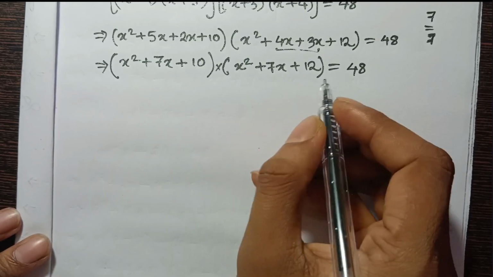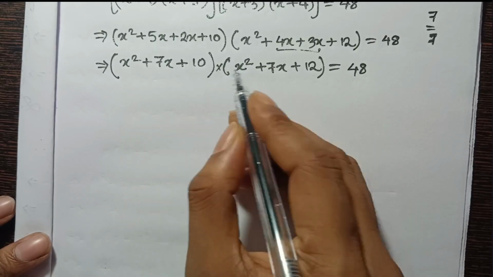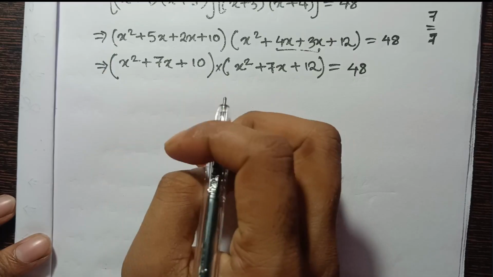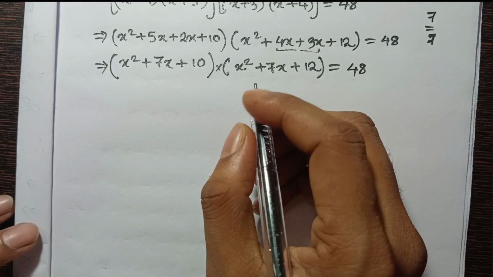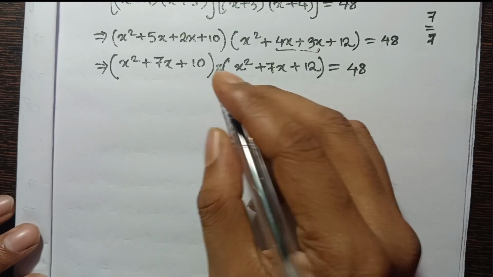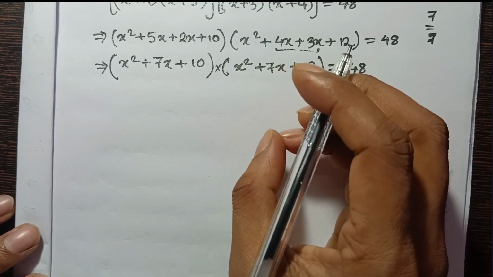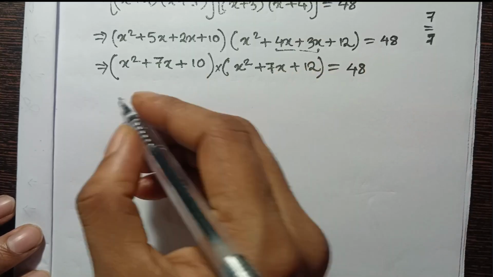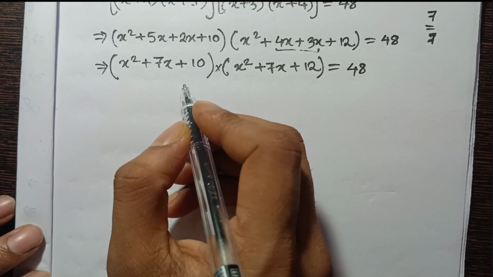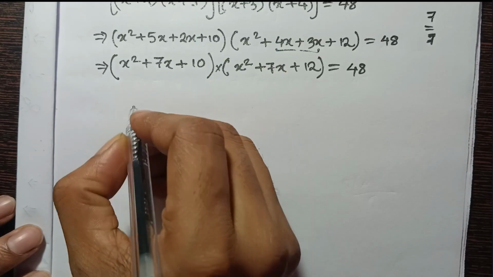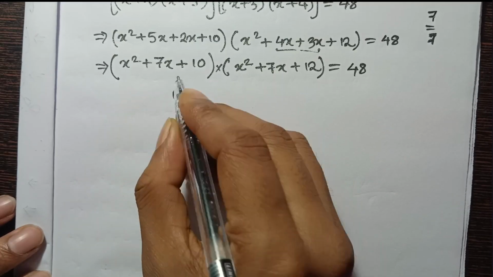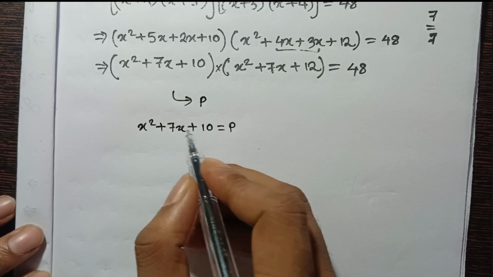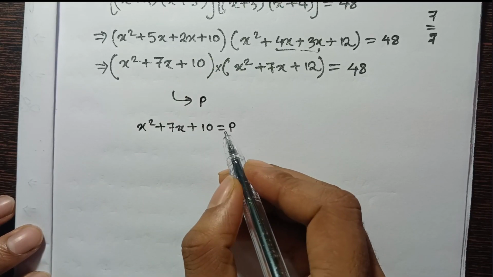Look closely at that new equation. Do you see the identical part? It's the x squared plus 7x in both factors. This is where we bring in our substitution. This is the step that turns a scary 4th-degree equation into a super manageable 2nd-degree or quadratic equation. Let's make a simple substitution. The original solution in the image chose to let the entire first factor, x squared plus 7x plus 10, equal a new variable, p. So, we write, let p equal x squared plus 7x plus 10.